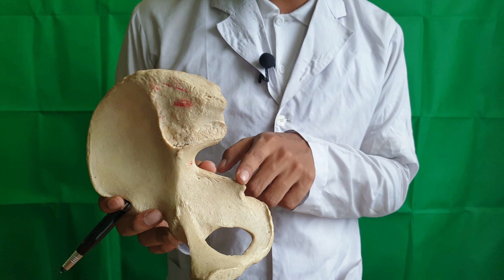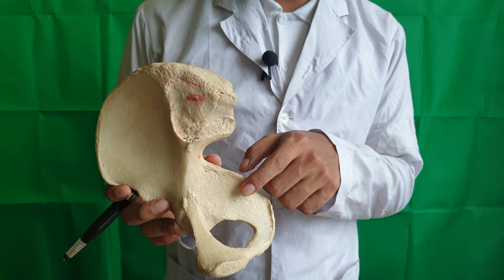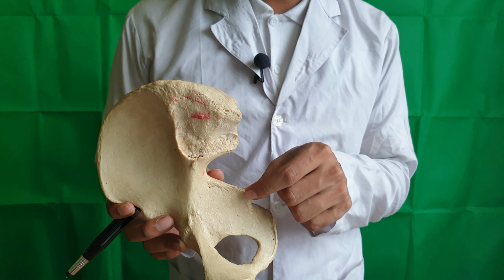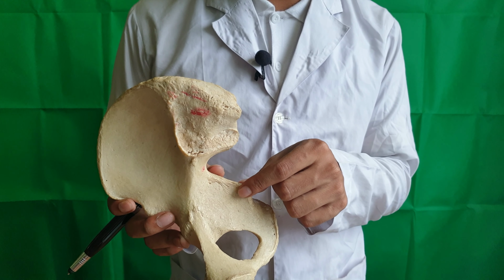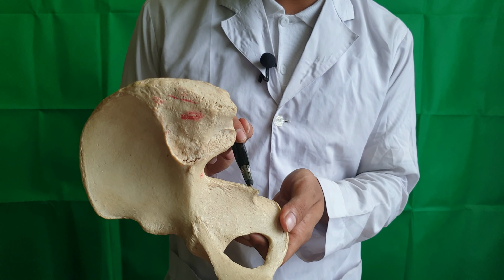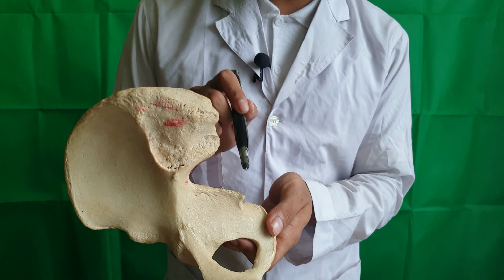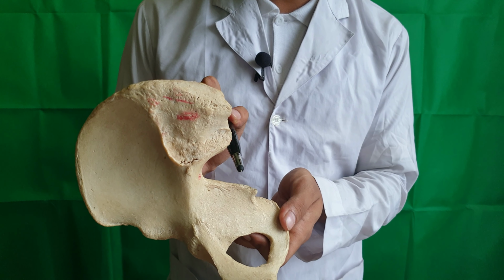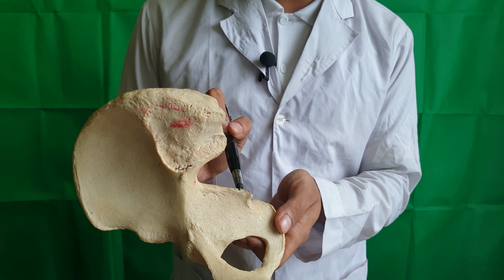the lesser sciatic foramen. And the pelvic surface of the ischial spine gives origin to the levator ani and coccygeus muscles. And here is the relation of the ischial spine. It is related, from medial to lateral, to the pudendal nerve, internal pudendal vessels, and nerve to obturator internus.